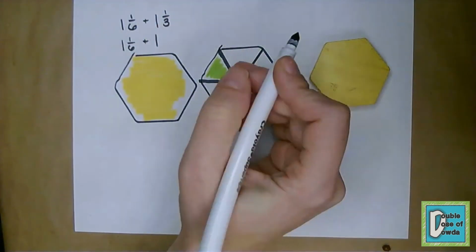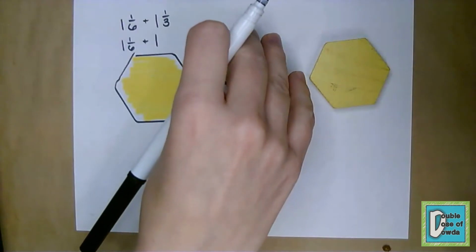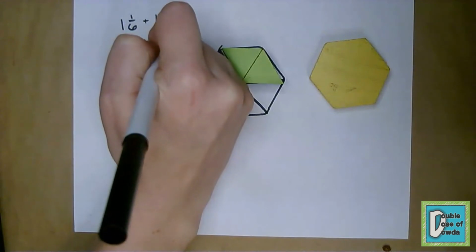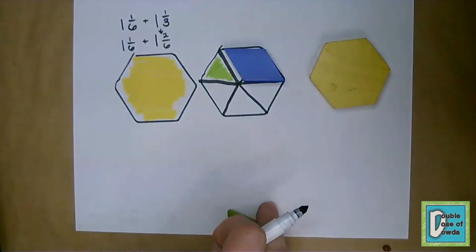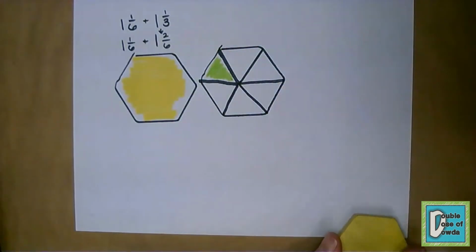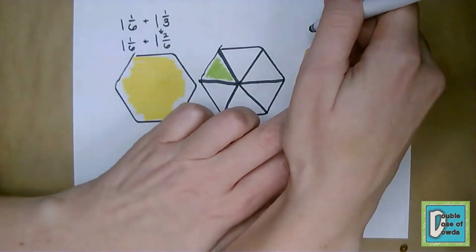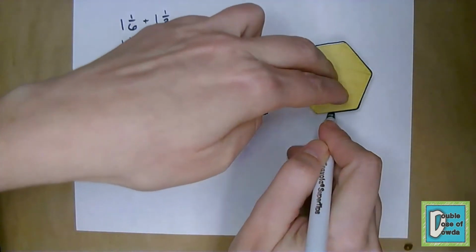I would have 1, but 1/3 is the same as 2/6. So I'm going to rename that fraction as 2/6. Now, whenever I add my 1 whole, I just add another piece here.